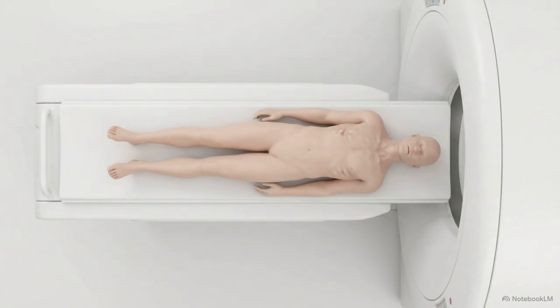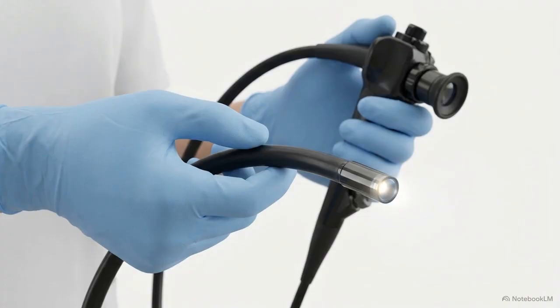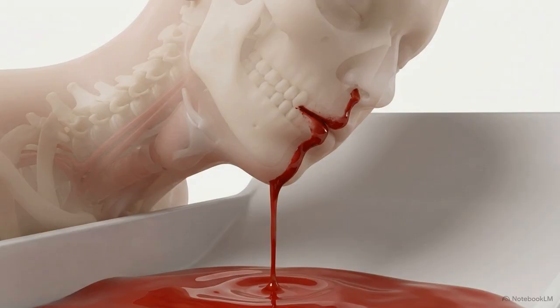This leads to a classic resuscitation error: taking a tachypneic patient with these signs and laying them flat on their back in a CT scanner. Gravity accelerates that posterior displacement of the tongue. The only structurally sound next step is immediate airway protection via an awake fiber optic intubation before the obstruction becomes irreversible. Our next domain is severe epistaxis.